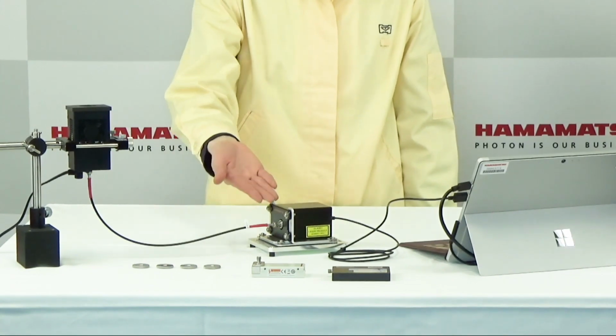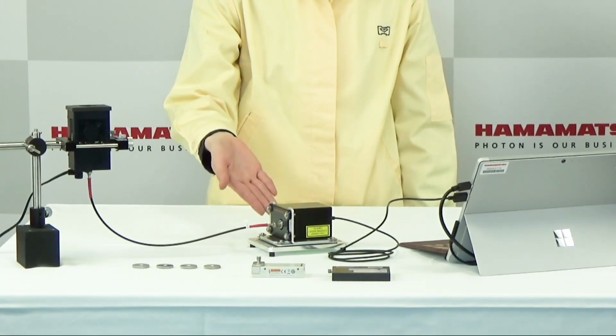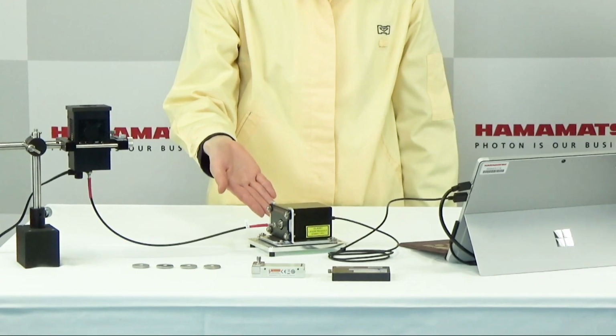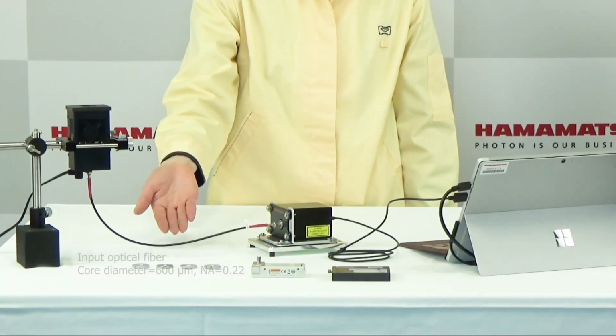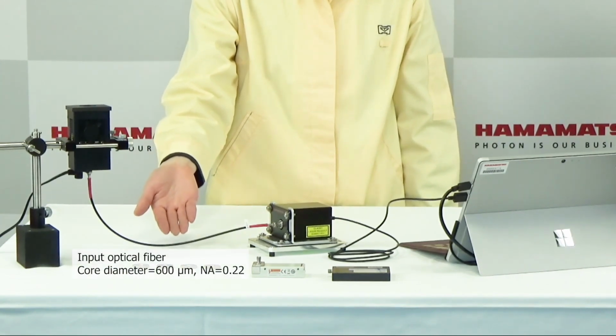Because the reflected signal from this light source is output through an SMA connector, we've prepared a fiber optic cable to direct the signal to the spectrometers. And since we're working in the NIR, we've selected a fiber optic material whose transmittance matches the required spectral ranges.